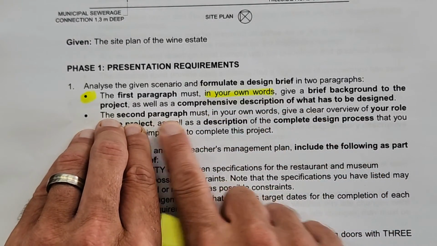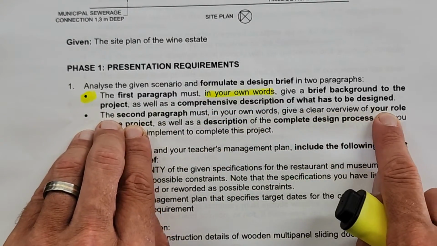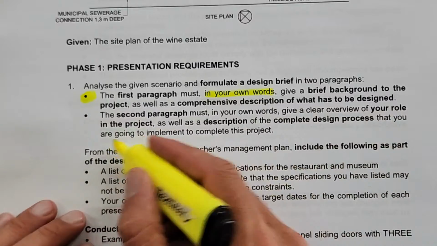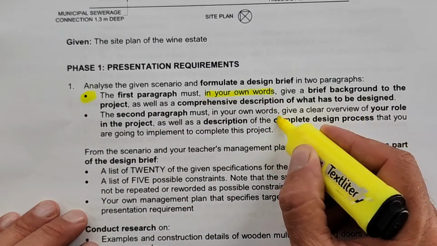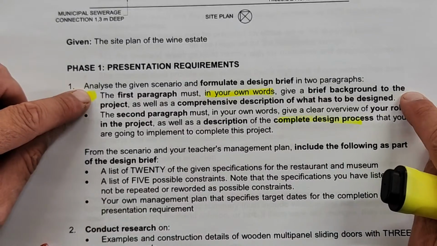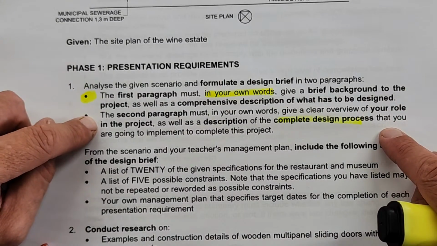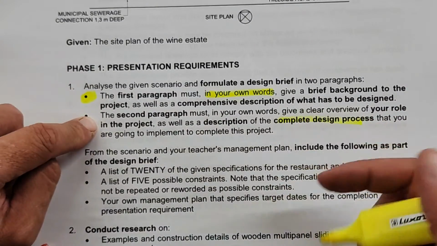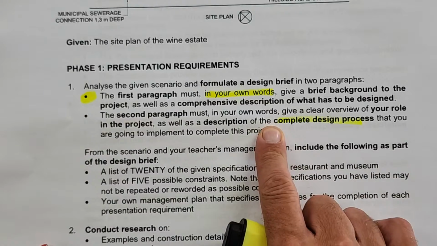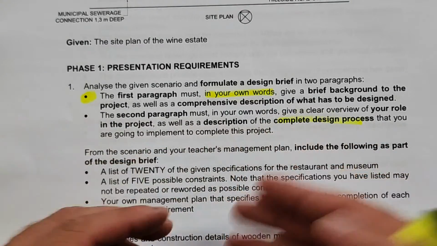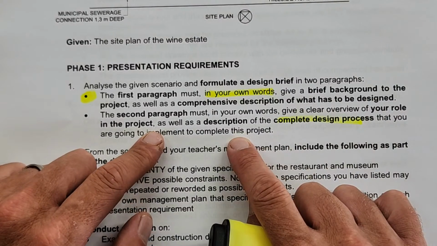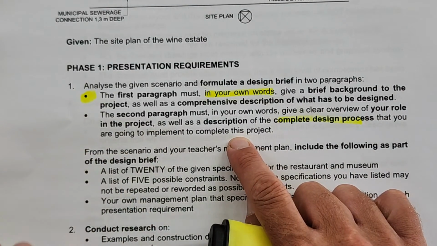The second paragraph, again in your own words, give a clear overview of your role in this project as well as a description of the complete design process. So the first one says what you're going to do. The second paragraph says how you're going to do it. How would you word the second paragraph? Give me an example. How would you describe your role? What would be the design process? Just touch on it for me. Who would like? Yes, go.